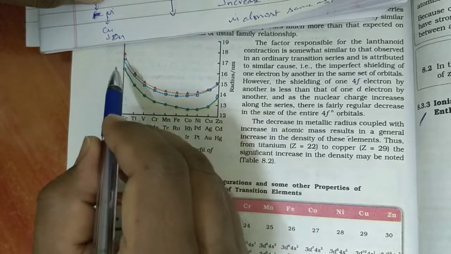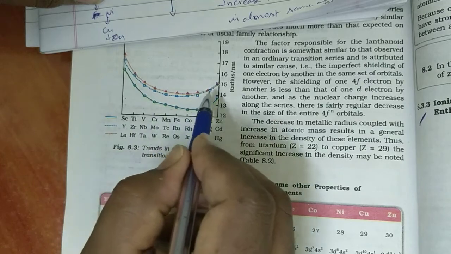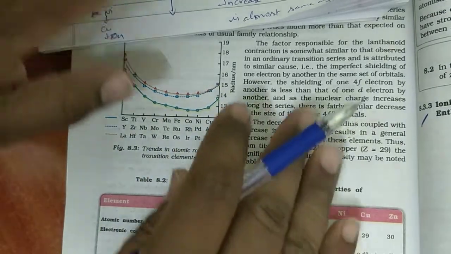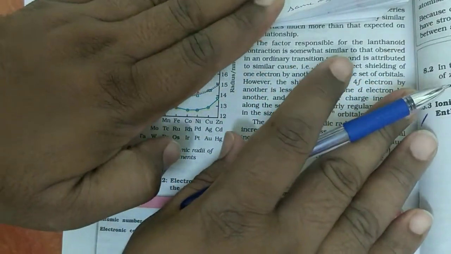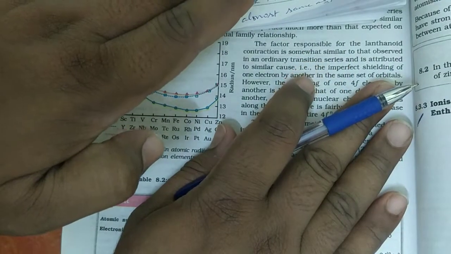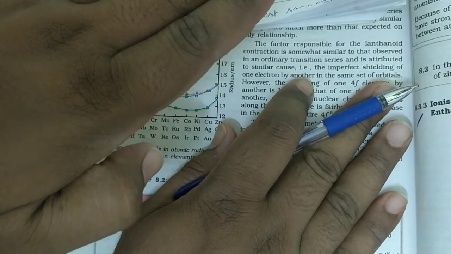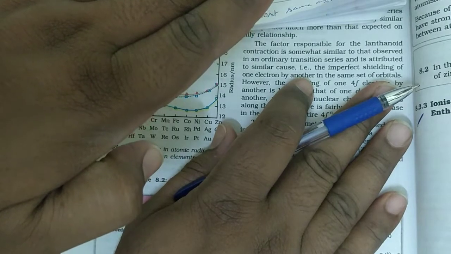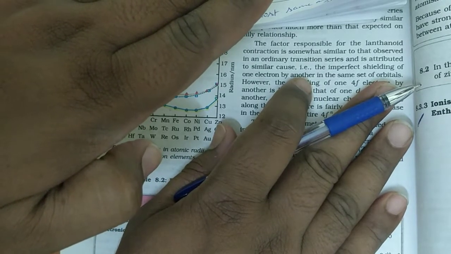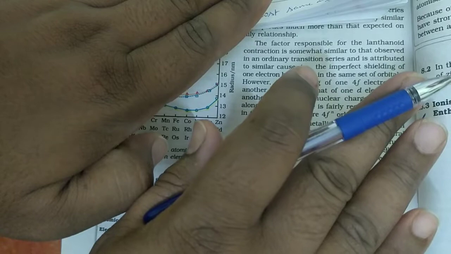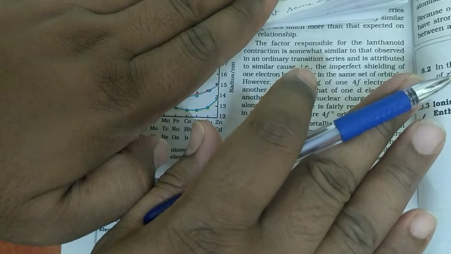That means when we move from scandium to zinc, initially shielding effect is low, nuclear charge is high. Now when we come to the middle, both are getting balanced, nuclear charge and screening effect.